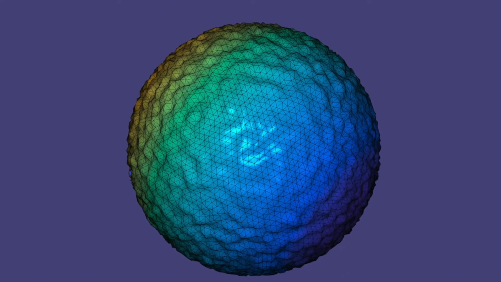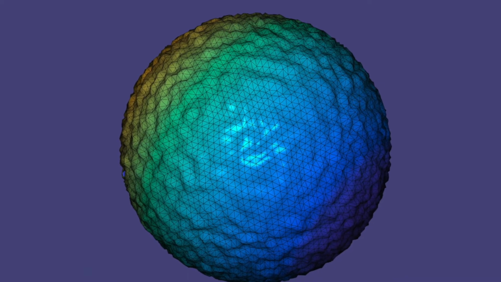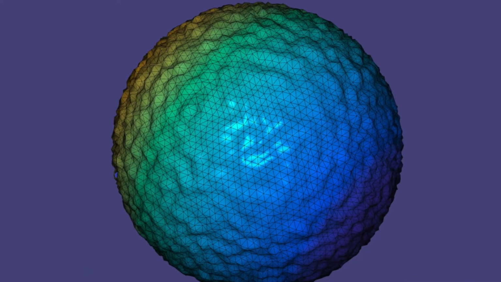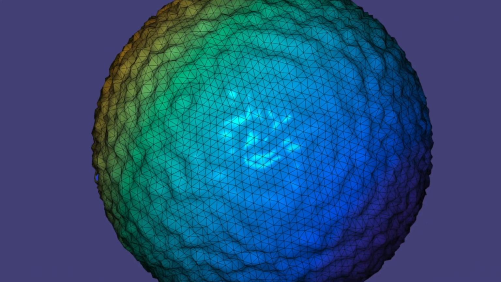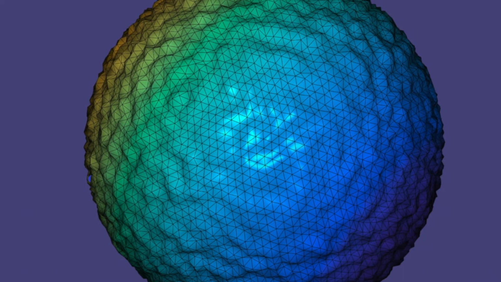represented with something called a triangle mesh. As you can see, there are a lot of little triangles covering the surface. How did they get there, and what did they do? Let's look at how we might define a triangle mesh on a computer.